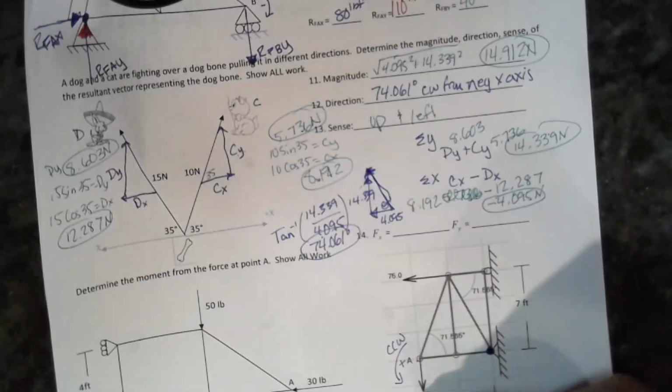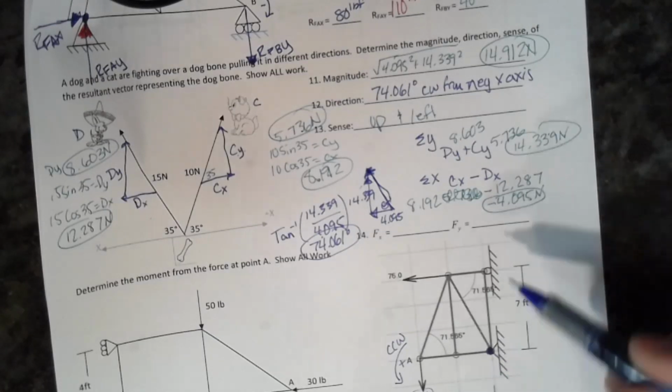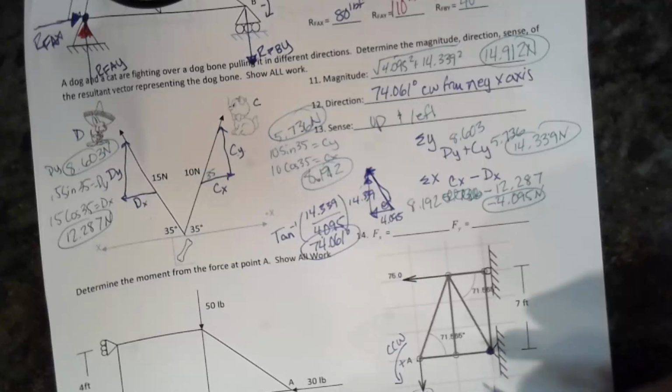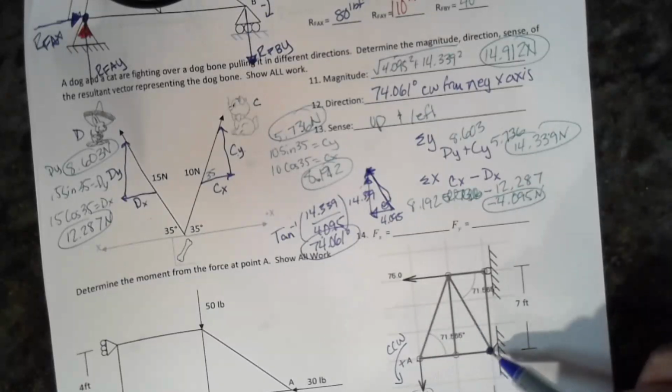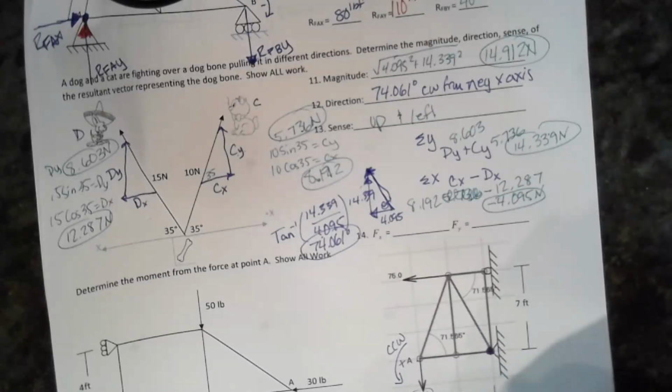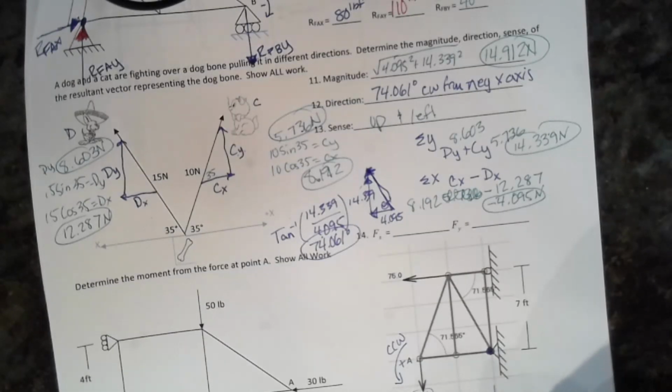And the force is 40. So moment is a force times its perpendicular distance. Now, they didn't give us units, although this is in feet, I'm sorry, so it must be in pounds, times the perpendicular distance to that, which is 4 feet. And 4 times 4 is 160 pound feet moment. And it is positive because it is going counterclockwise. All right. Last page. Our favorite.